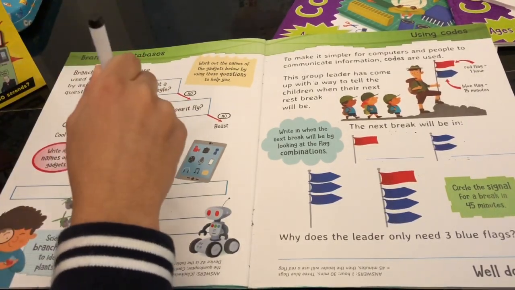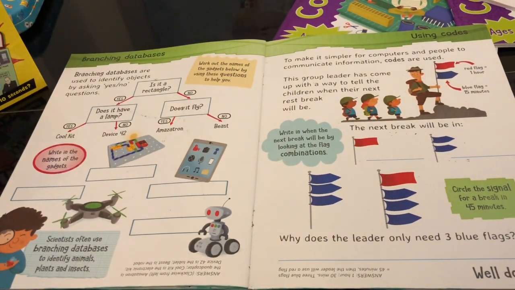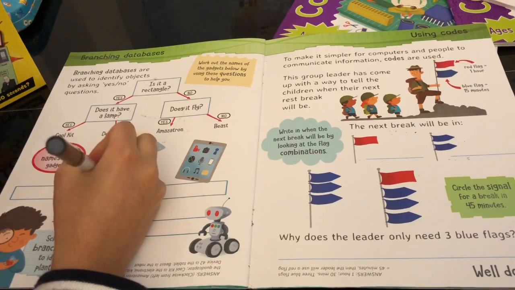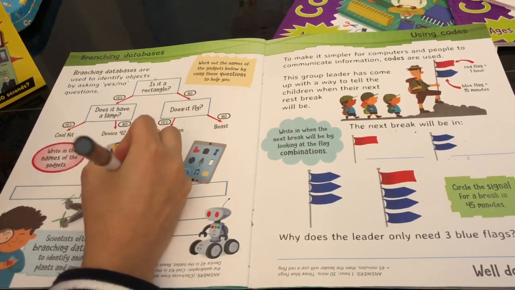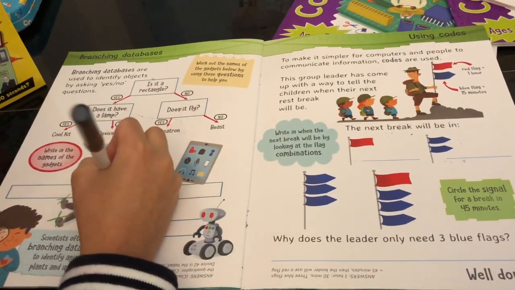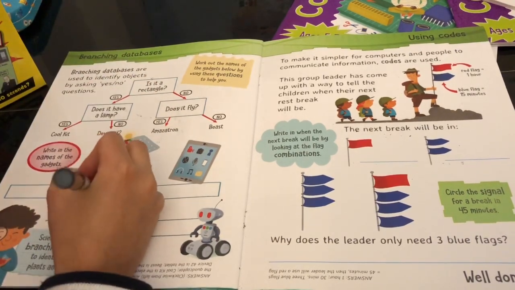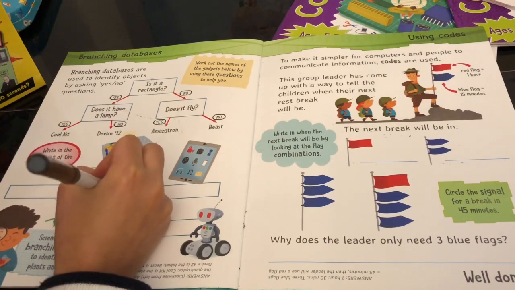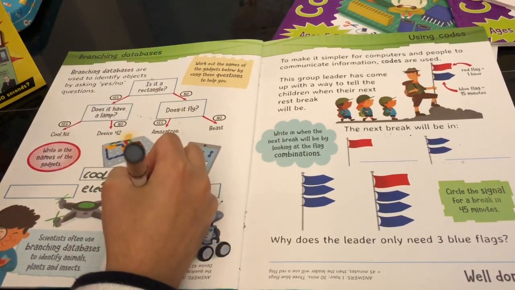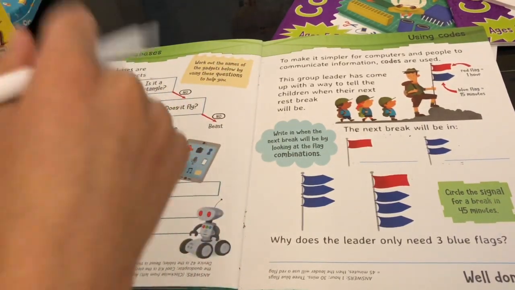Okay, so this is a cool kit because it's got all the electronics. So I'm gonna write cool kit, and it's AKA electronic kit. Okay? You might not see the T properly. Okay.